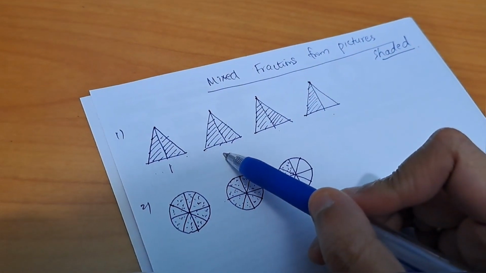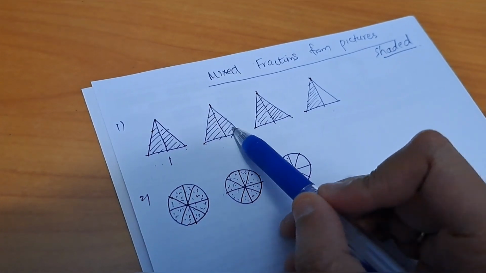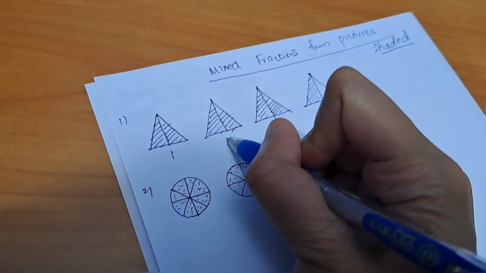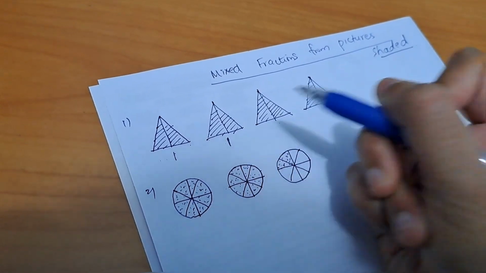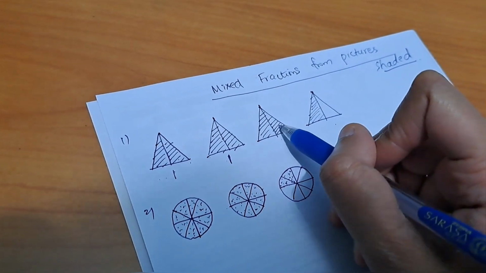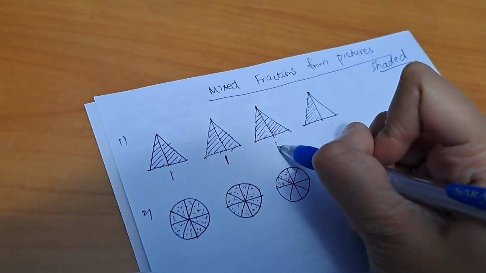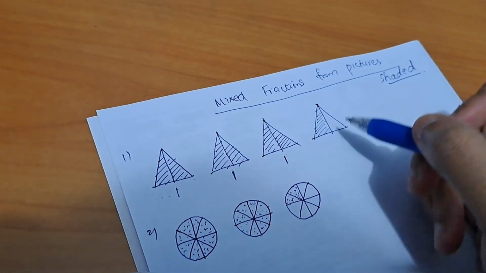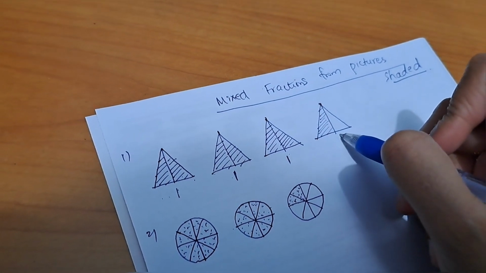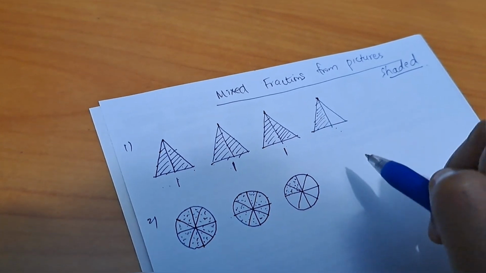If the whole shape is shaded, you will consider it as 1. Go to the next triangle. In this triangle also, the entire triangle is shaded. Both the parts are shaded. So, I'll consider this as 1. Same goes with this. Both the portions are shaded. The entire triangle is shaded. So, 1. Now, moving on to the last shape, you can see that only one part is shaded.